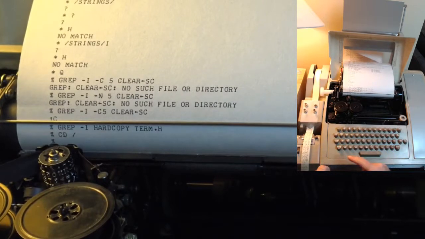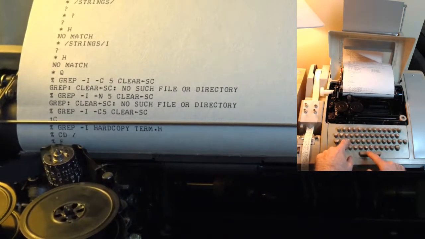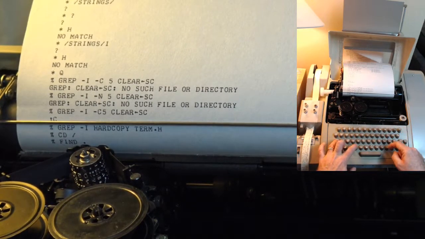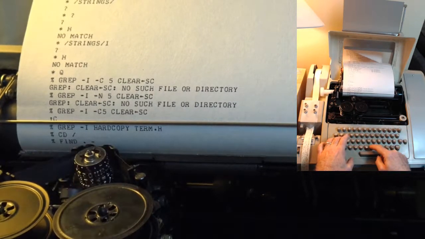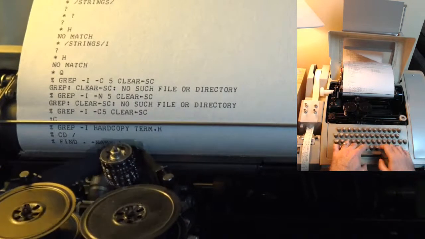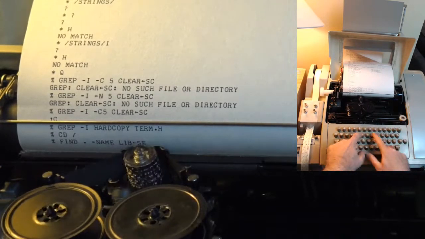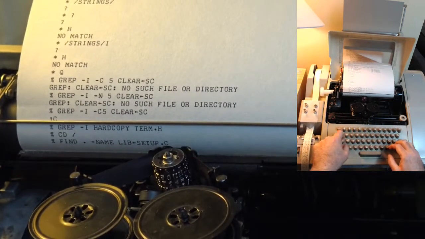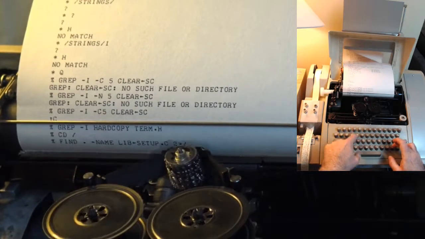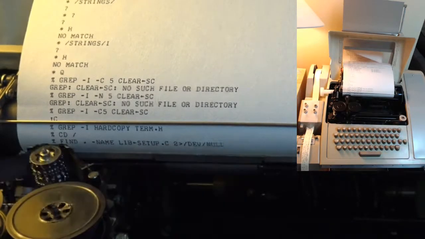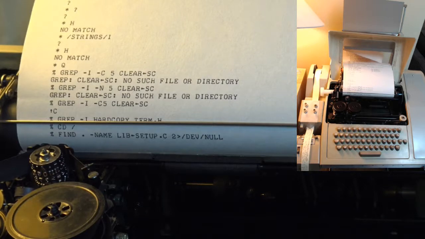I don't know if I have sources on here. lib_setup, and I want to pipe the standard error out of here so I don't get all of those permission errors in my face.